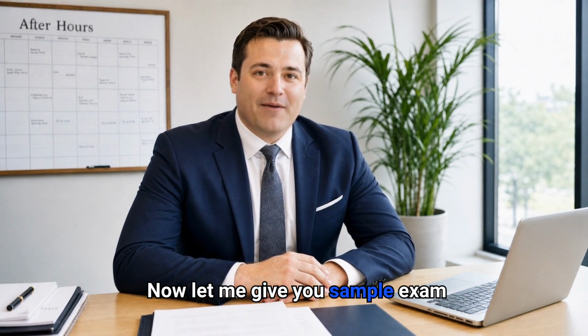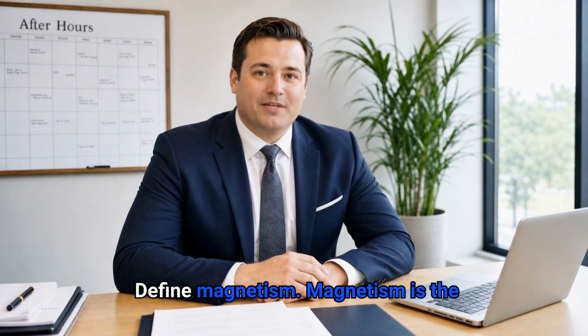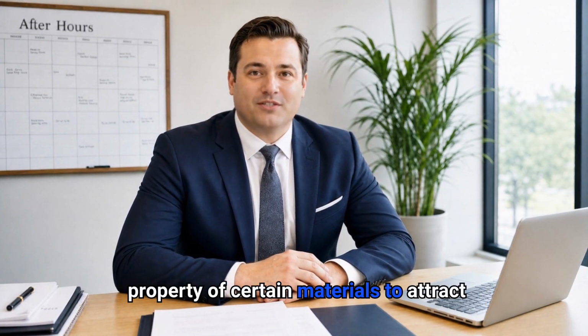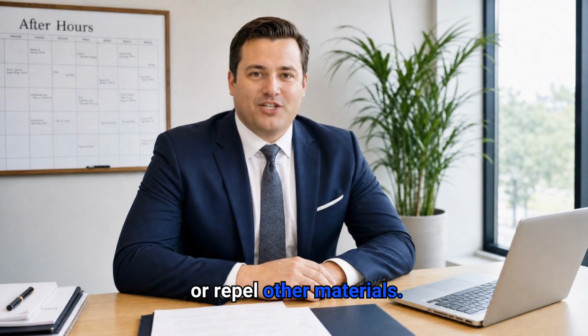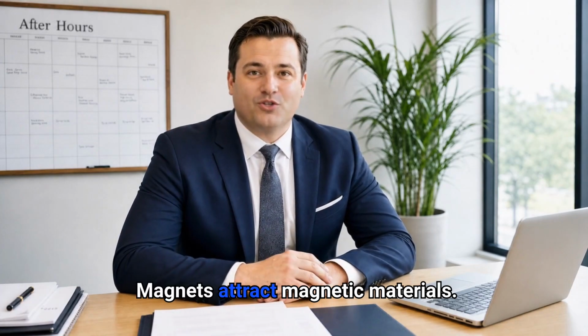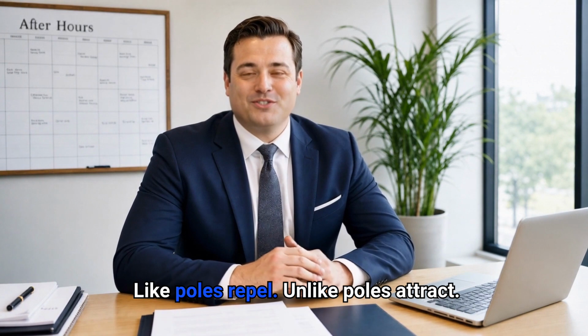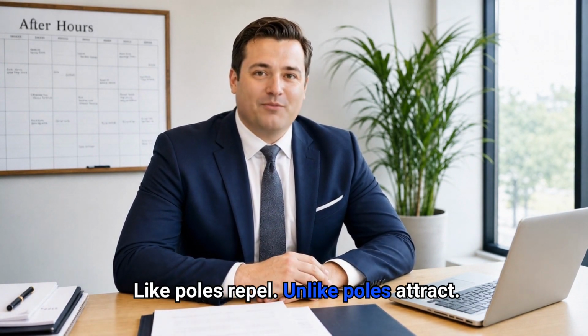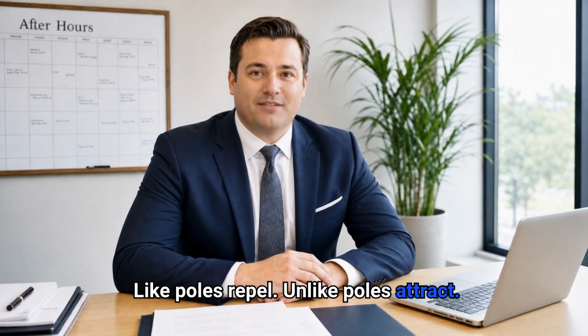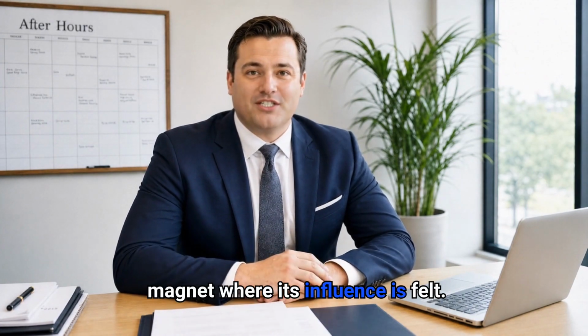Now let me give you sample exam questions. Define magnetism. Magnetism is the property of certain materials to attract or repel other materials. State the properties of magnets. Magnets attract magnetic materials. They have two poles. Like poles repel. Unlike poles attract. Define a magnetic field. A magnetic field is the region around a magnet where its influence is felt.